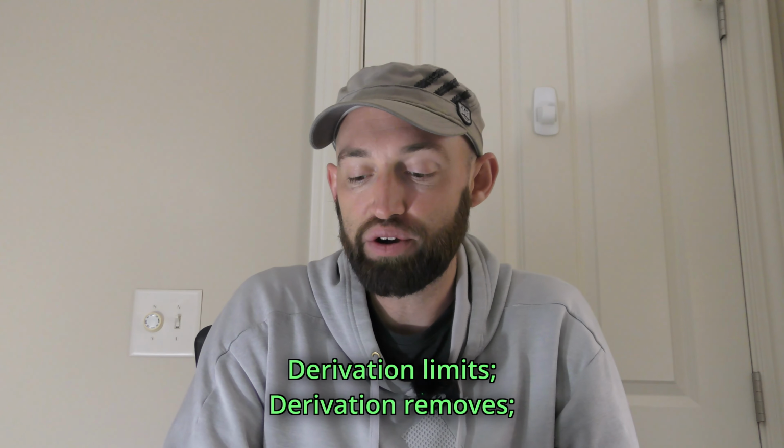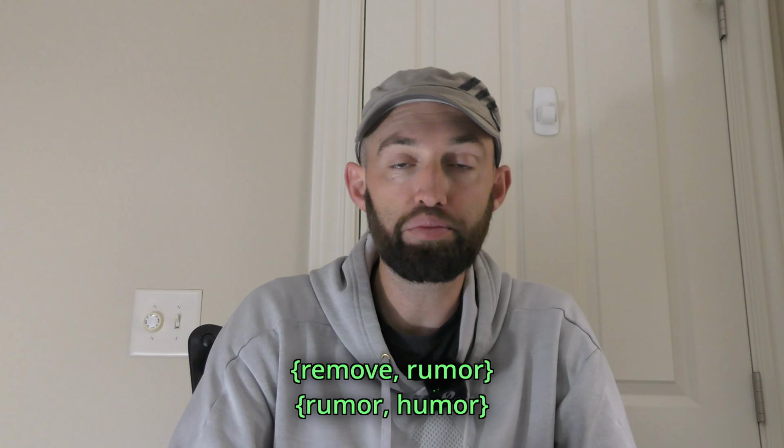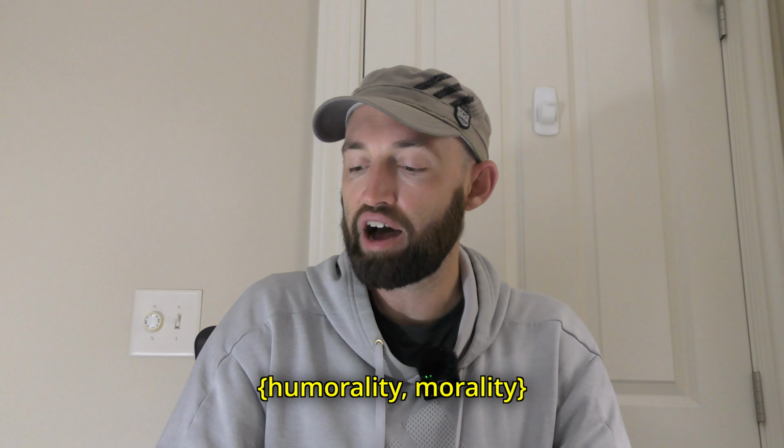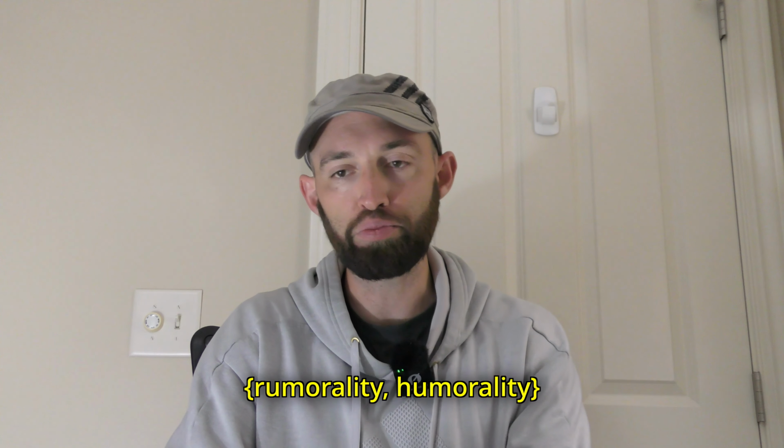Derivation limits. Derivation removes. Remove rumor. What is rumor to humor? Explicitly pointing out those derivation steps where we said the base of morality or humorality is morality. And now we have these bounds, again, directly, literally, just a letter on the beginning and end where a whole word's contained within that to be a base. But regardless, if morality is the base of humorality or not, with that direct linguistic consideration, it's the same word form, rumorality, humorality. R and the H are related. Again, this is a geometric relationship.